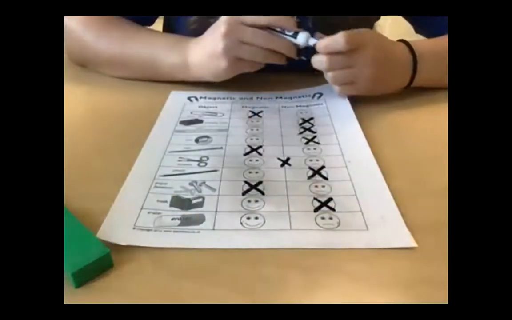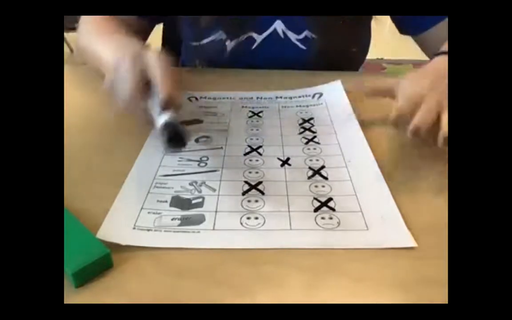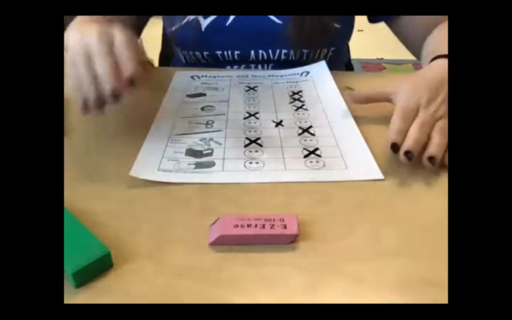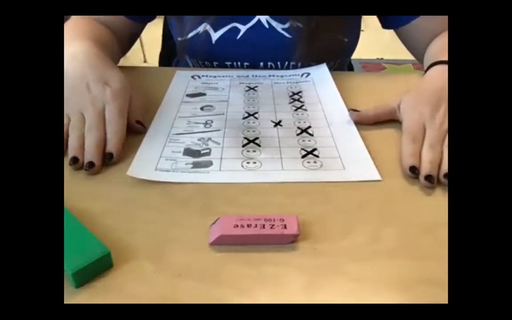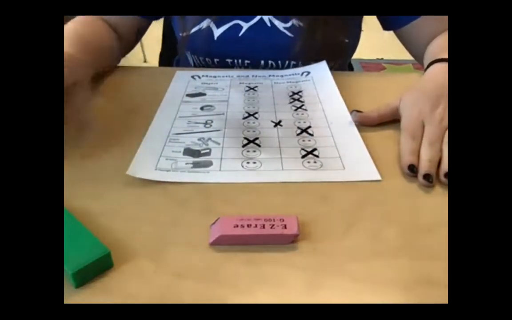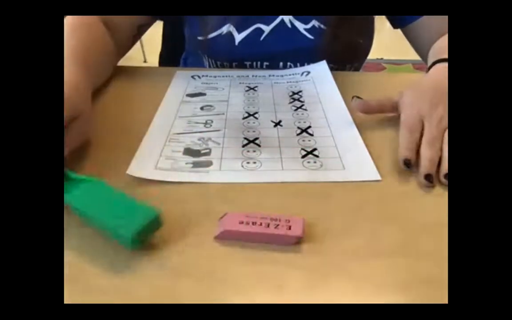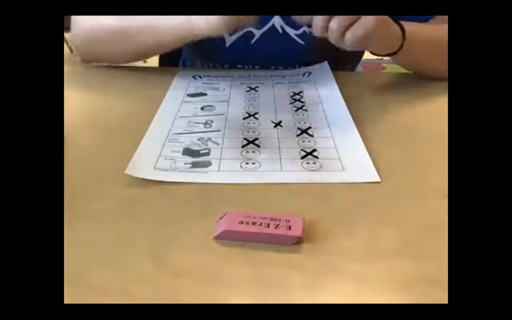All right, and then we have one more, which is the eraser. Here's my eraser. Erasers are made out of rubber, and I remember from the video, rubber is not magnetic. I don't think it will stick to my magnet, and it does not. Rubber is a material that is non-magnetic.